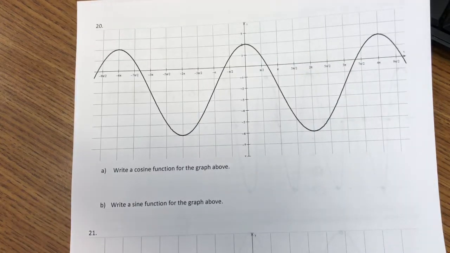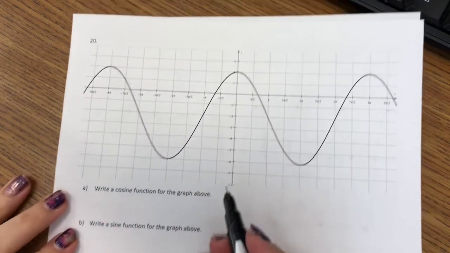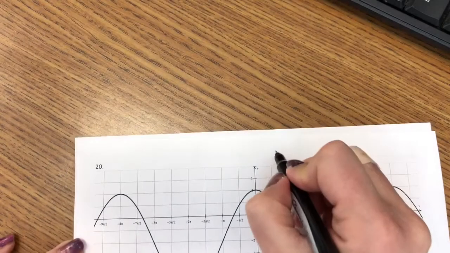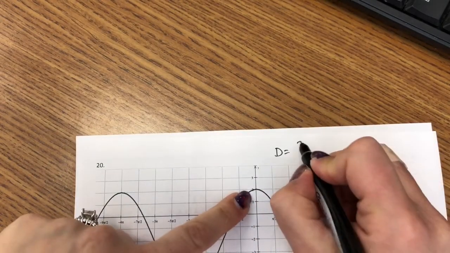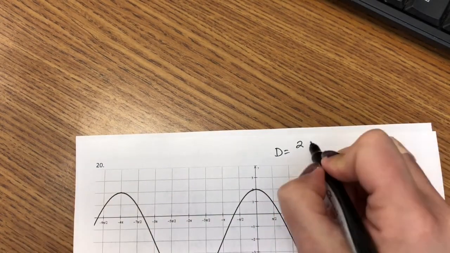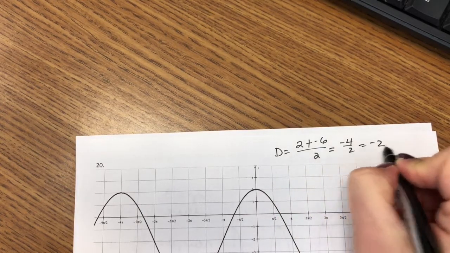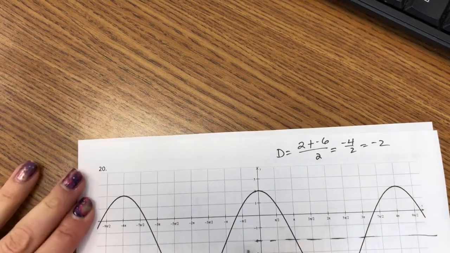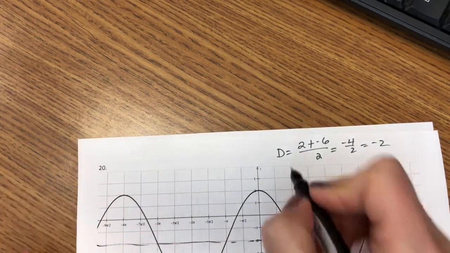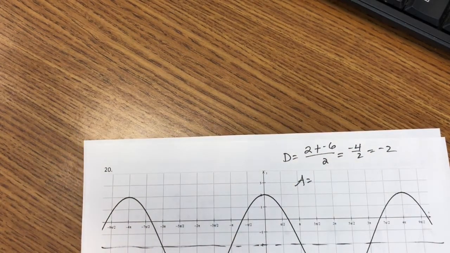Write a sine and cosine function. All right, let's figure out the midline. Max plus min divided by 2. Right here is my middle. So that means the amplitude is 4.